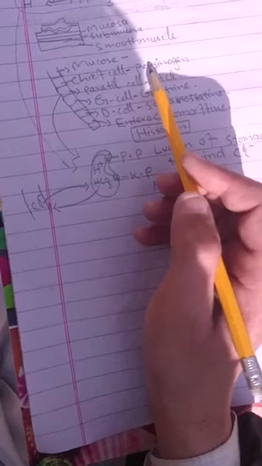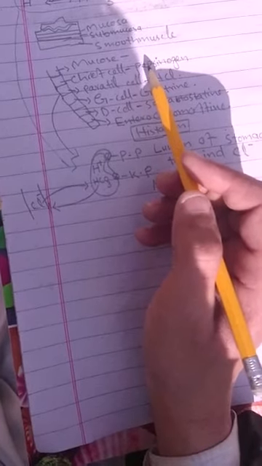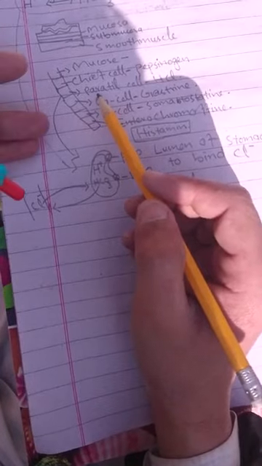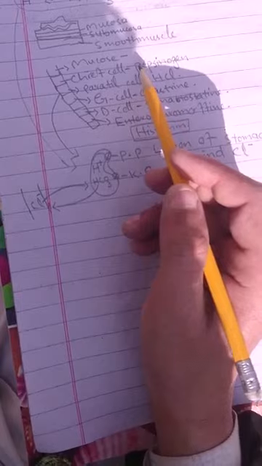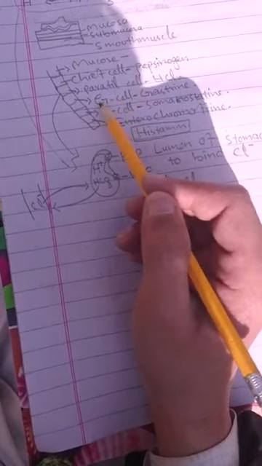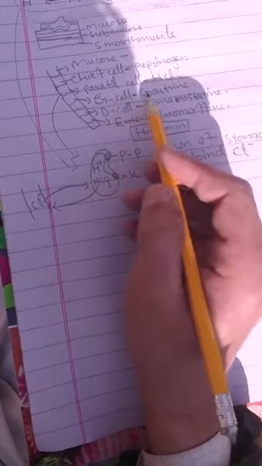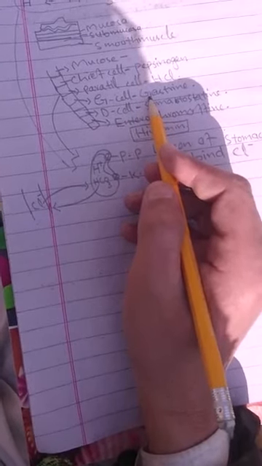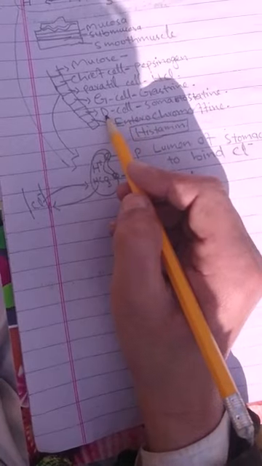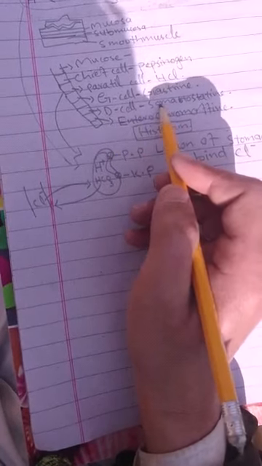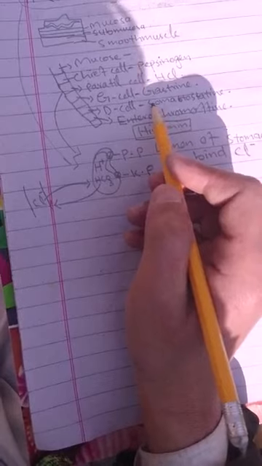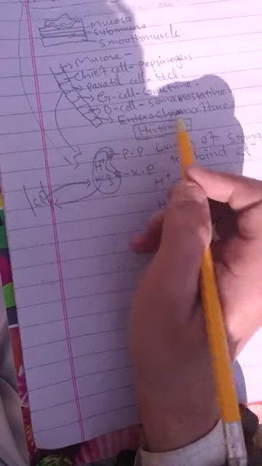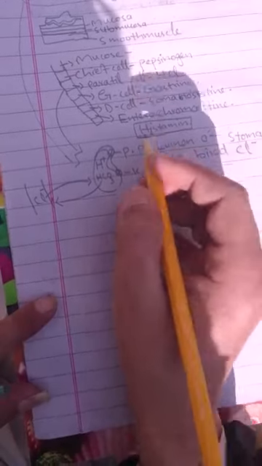The mucus cell will produce the mucus. The chief cell will produce the pepsinogen to digest the milk protein. The G cell will secrete the gastrin, which will promote the hydrochloric acid. Now the D cell will produce the somatostatin, which will inhibit the secretion of hydrochloric acid. And enterochromaffin cells will produce the histamine to promote the hydrochloric acid.